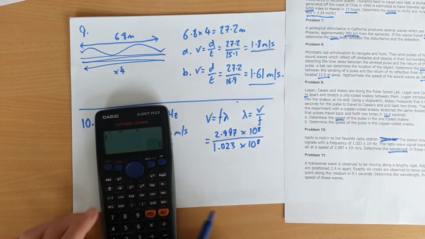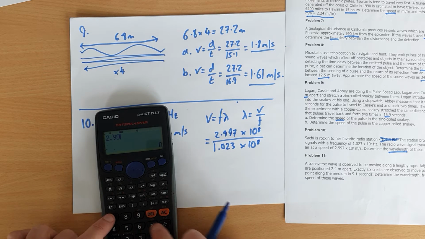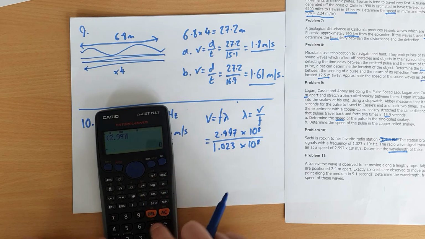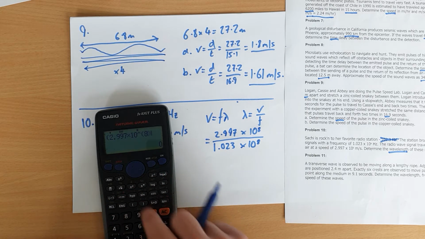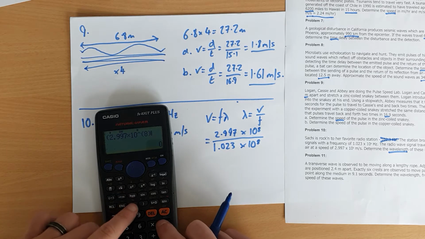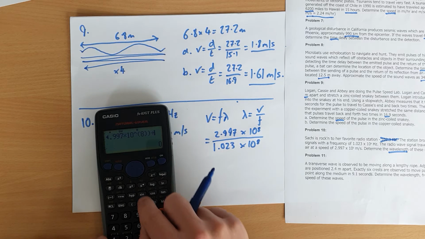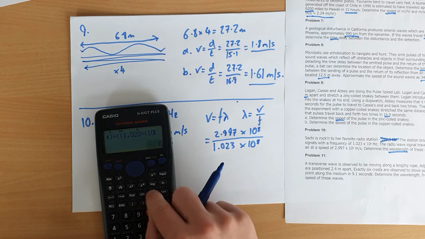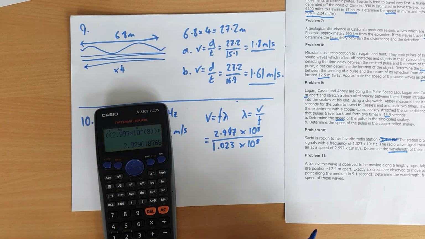You can type it all into the calculator, like so, 2.997, and I would make sure you use brackets, times 10 to the power of 8, and then you can use a double bracket if you want to neaten this up, divided by 1.023 times 10 to the power of 8, and it gives you a value.